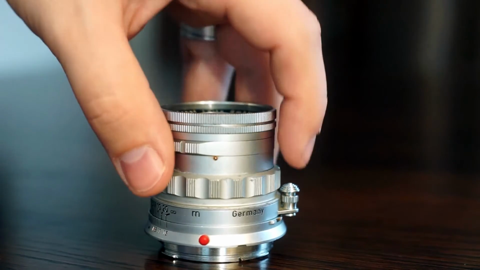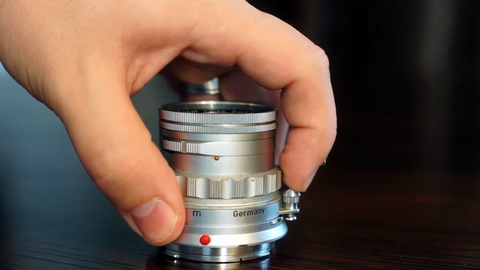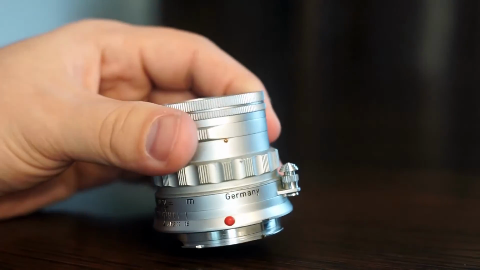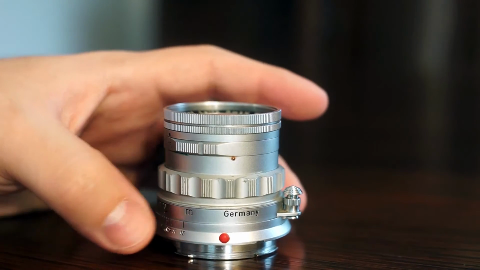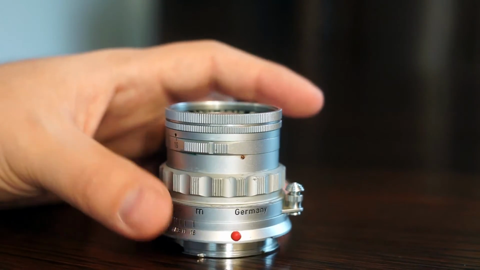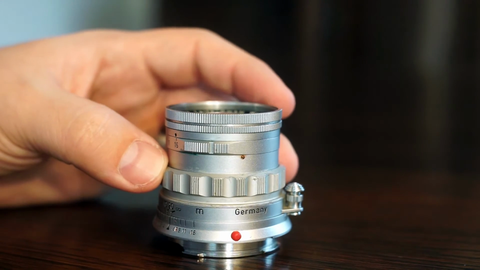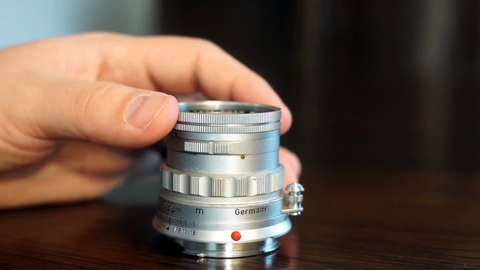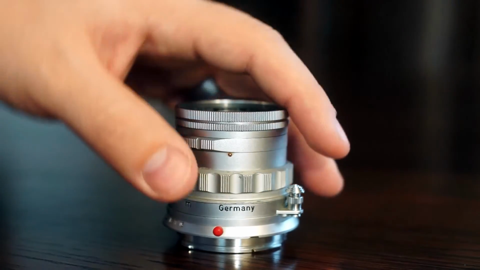On the M we have this little, I don't know what it's called, but it is connected right to the focusing mount, and it is used to set your focus right at infinity.